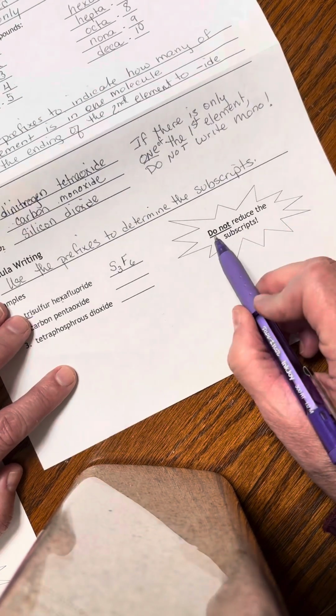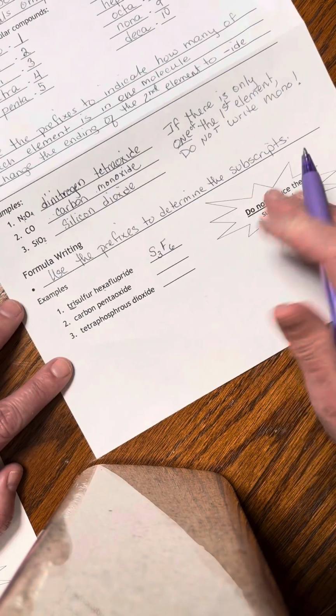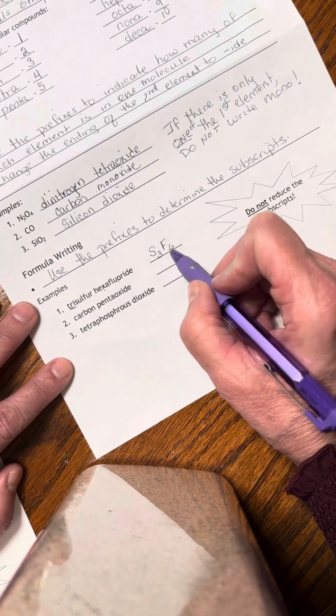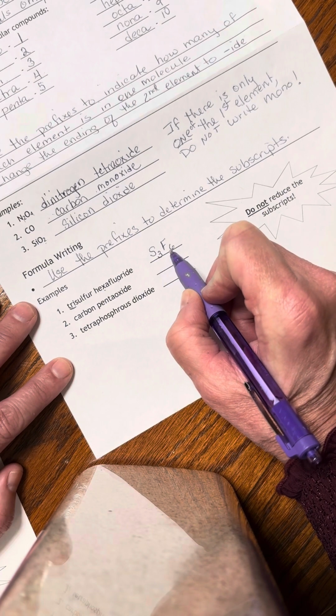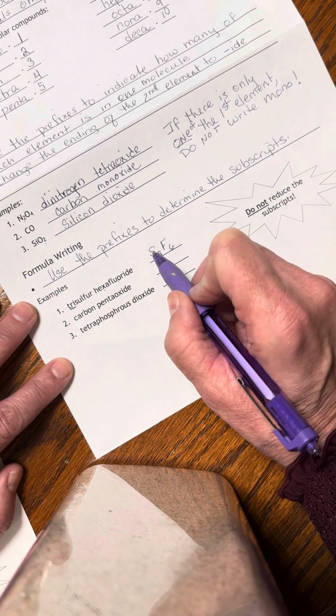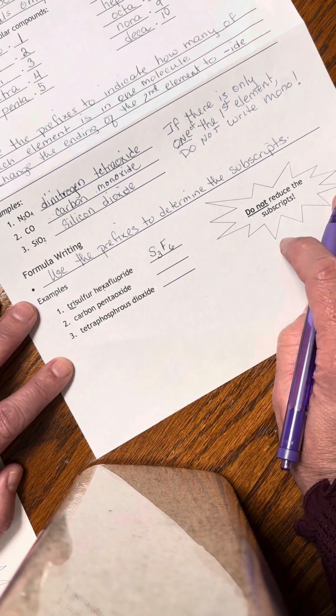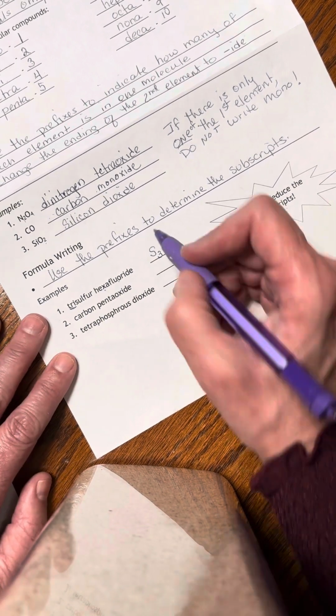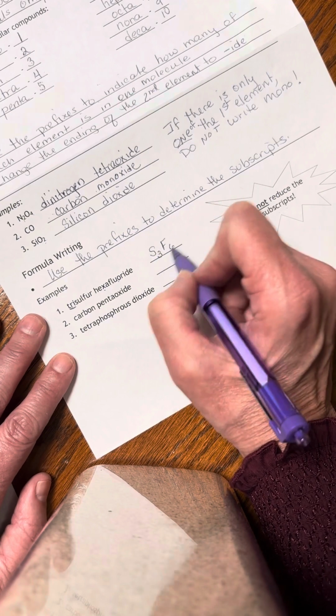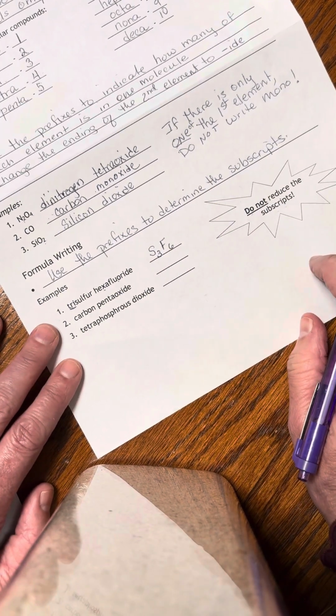Notice our note over here, do not reduce the subscripts. So you might say, well, why? Since there's a 3 and a 6 here, can I not reduce this to SF3? Because that's the same ratio. Doesn't work that way with covalent compounds. With covalent compounds, we use the numbers and do not reduce.